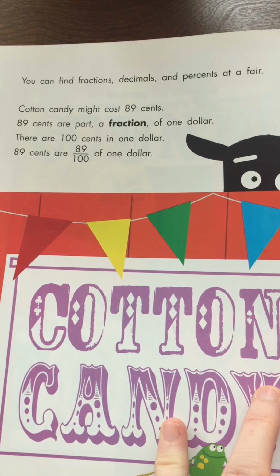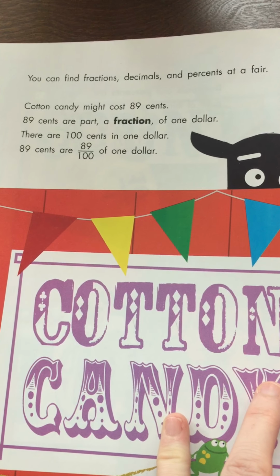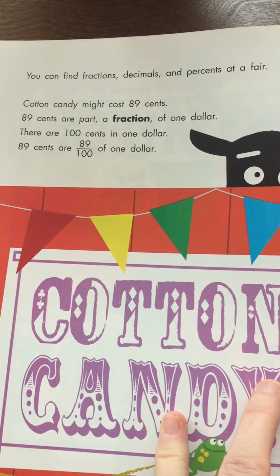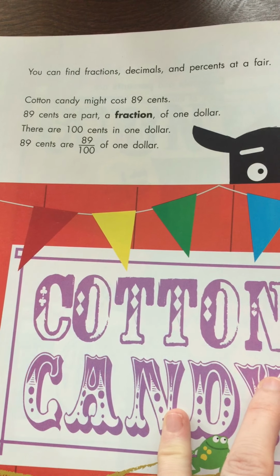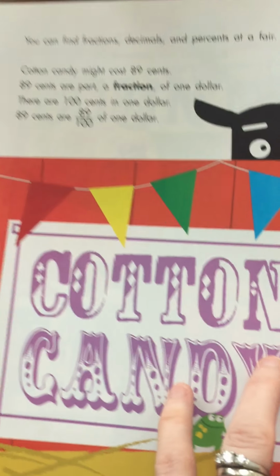Cotton candy might cost 89 cents. 89 cents are a fraction of $1. There are 100 cents in $1. 89 cents are 89 over 100 of $1.